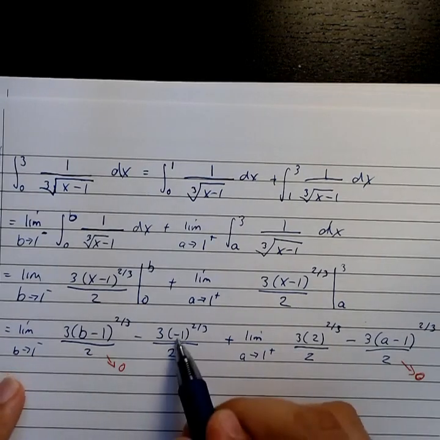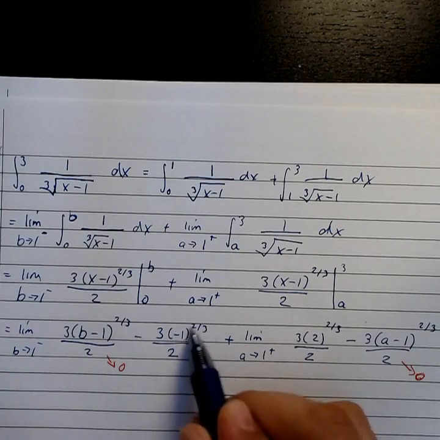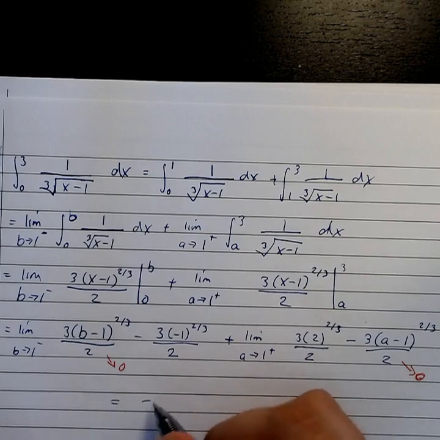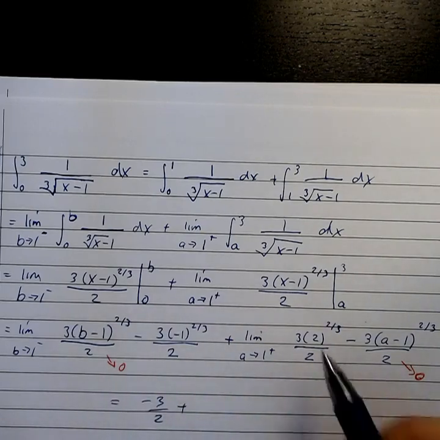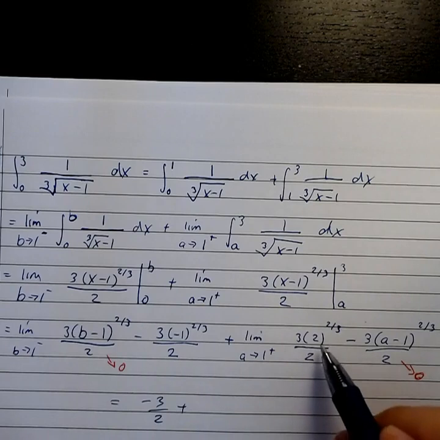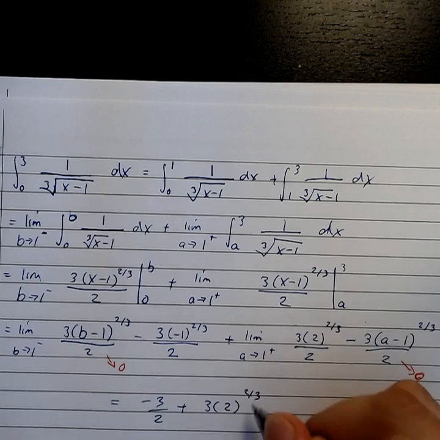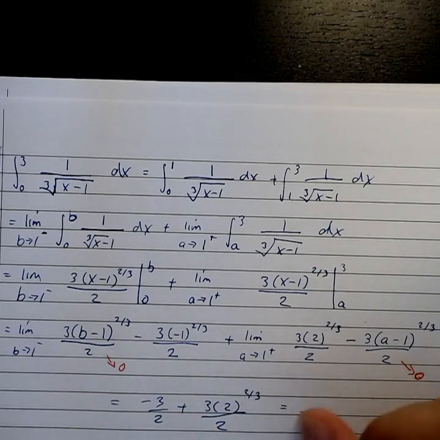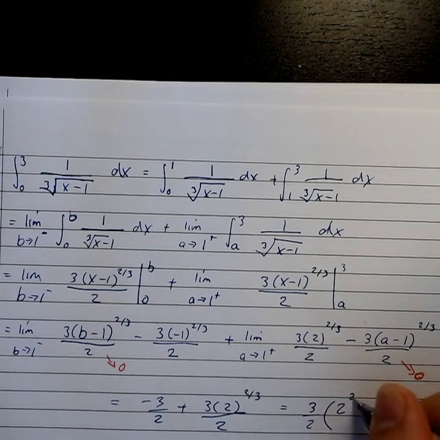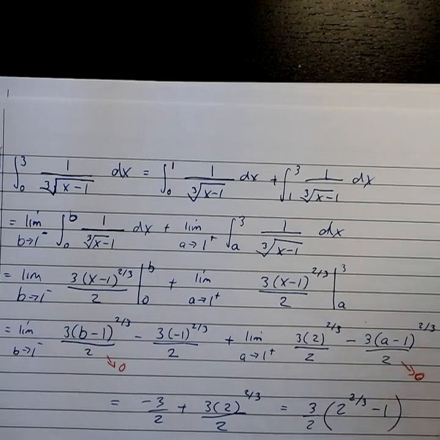So I can write this as, all right, so that's going to be, that's a 1. So that's negative 3 times 1 over 2. That's negative 3 halves plus, and this is a constant. It's not a very nice looking constant, but it's 3 times 2 to the 2/3 over 2. And if you like, I'm sure you can write this all number of ways. 3 halves is the common factor. And here you could write this as 2 to the 2/3 minus 1. Either of these would be fine. So this gives us our result.